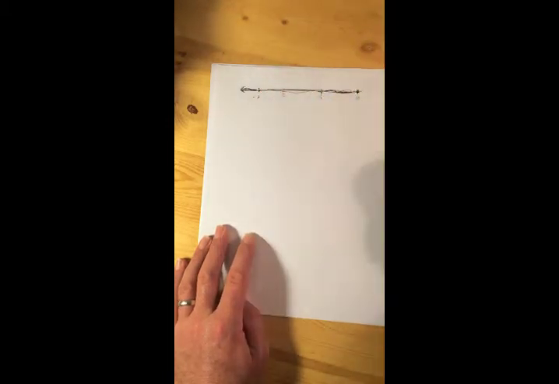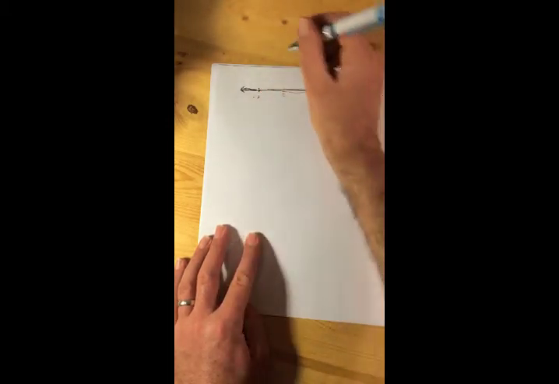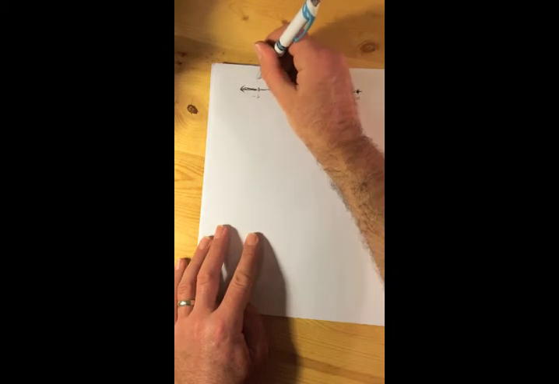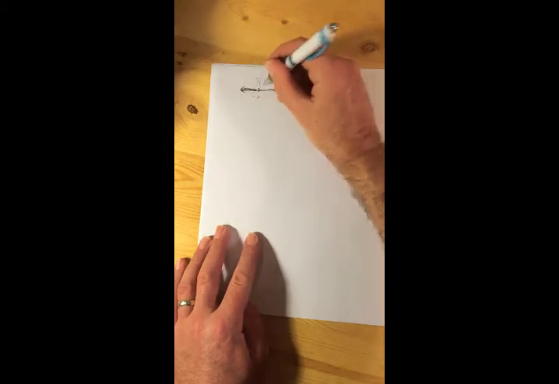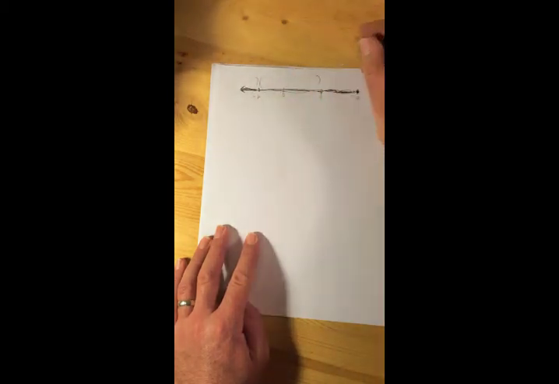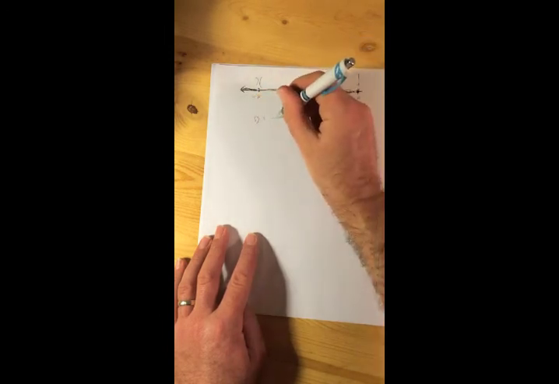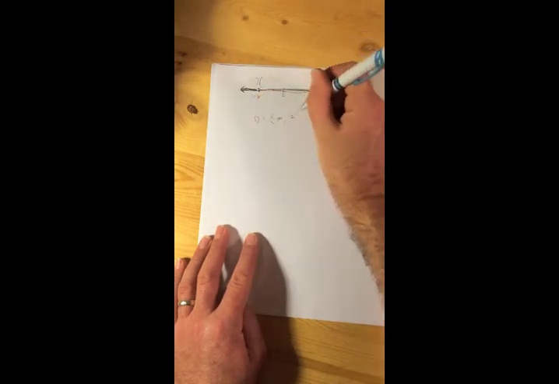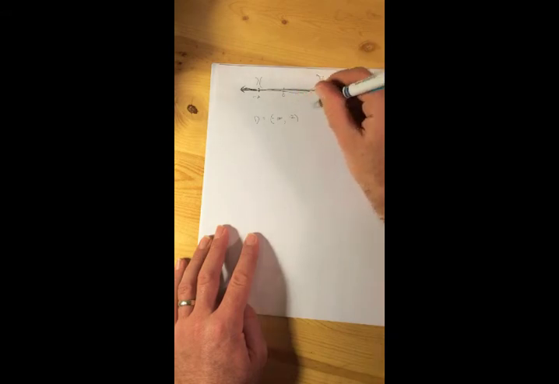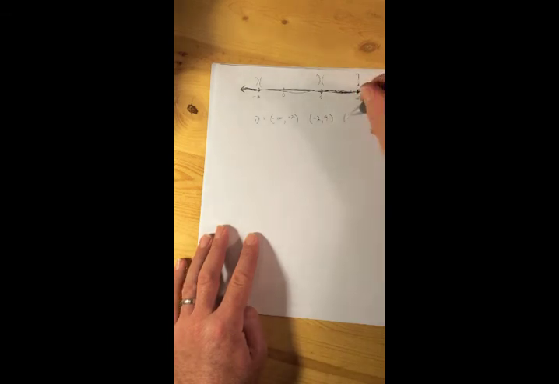So can you see where we've got three separate pieces? We've got a part that goes from negative infinity to negative 2, another one that picks up at negative 2 and goes to 5, and another one that picks up at 5 and goes up to 10. So our answer for the domain of this one is going to be negative infinity to negative 2 with parentheses on the 2, then negative 2 to 5, that middle interval, and then you've got between 5 and 10.